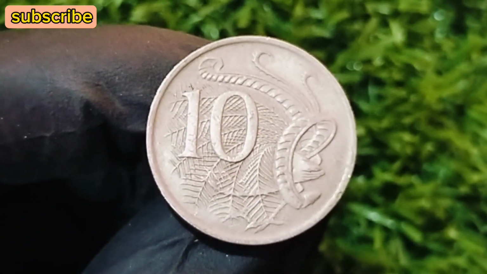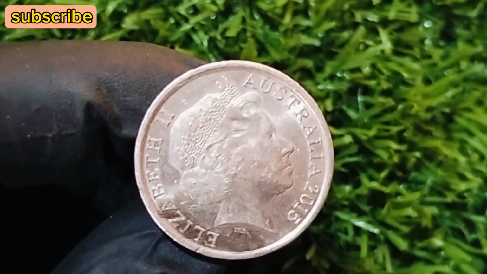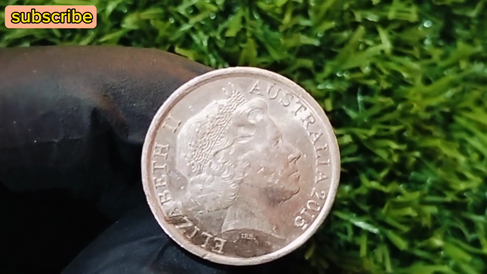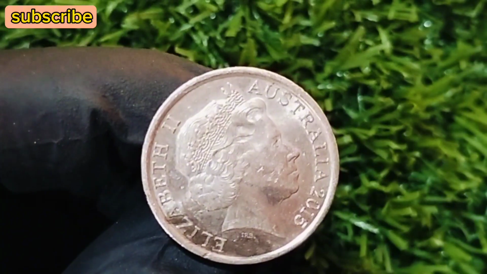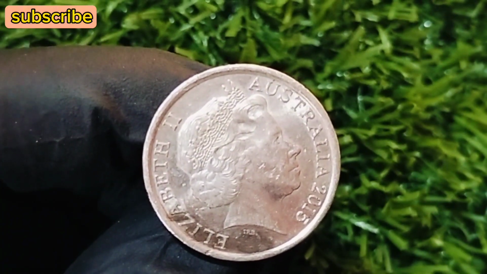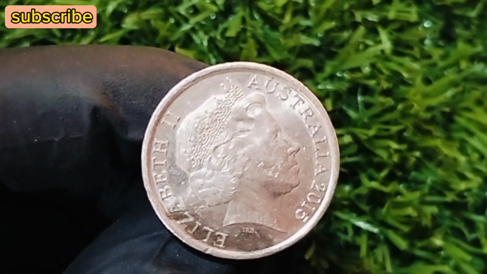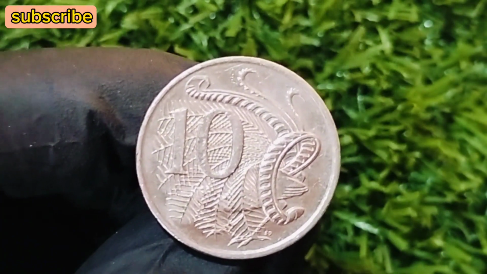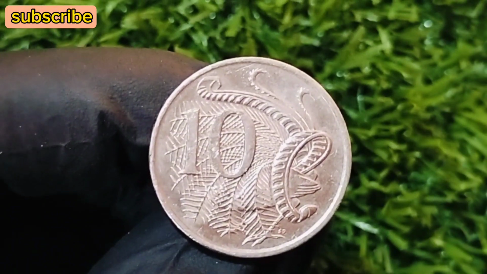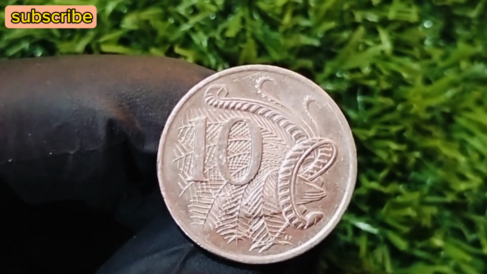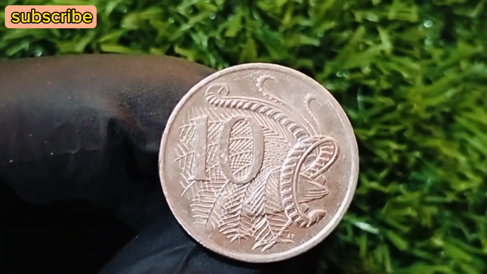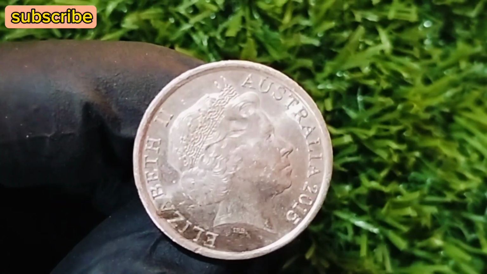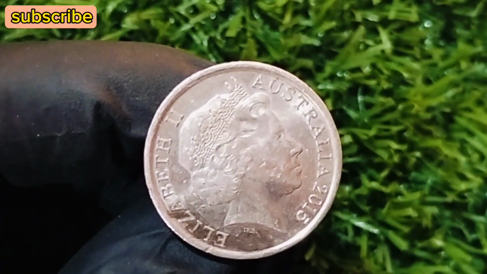The 2015 Australian 10-cent coin is part of the decimal coinage series introduced in 1966 when Australia transitioned from the pre-decimal currency system (pounds, shillings, pence) to a decimal currency system (dollars and cents). The coin has a face value of 10 cents, 0.10 AUD, and is one of the smaller denominations in circulation, though not the smallest. The design of the 10-cent coin has remained consistent since its introduction, making it one of the most recognizable Australian coins.